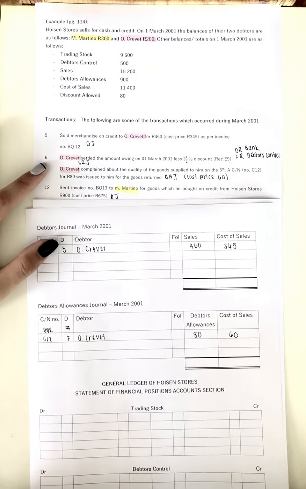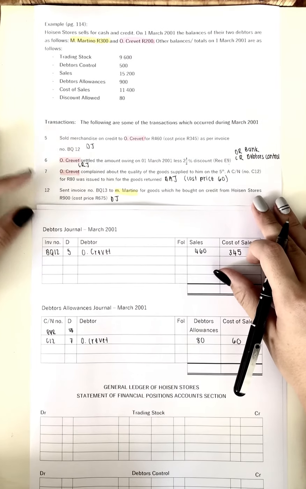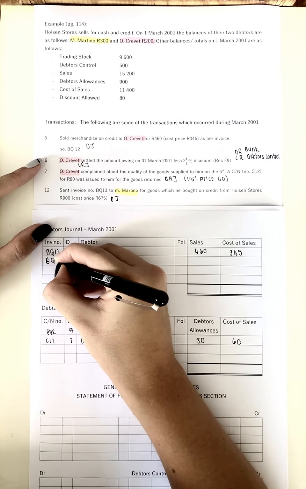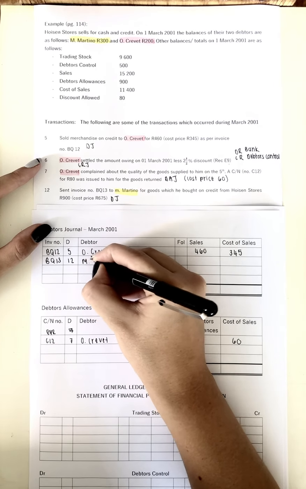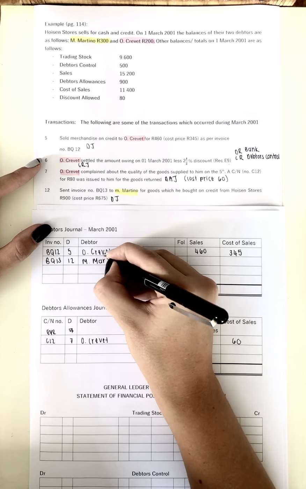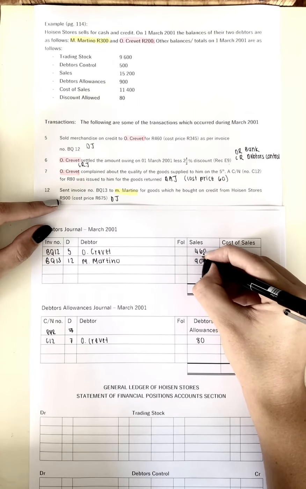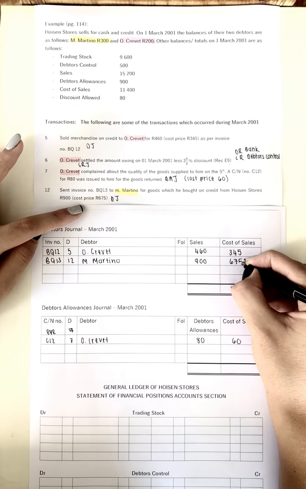Then the 12th is going to go into the DJ, so we're selling goods on credit. It's BQ13, the 12th, M Martino, sales is 900 and cost price is 675.